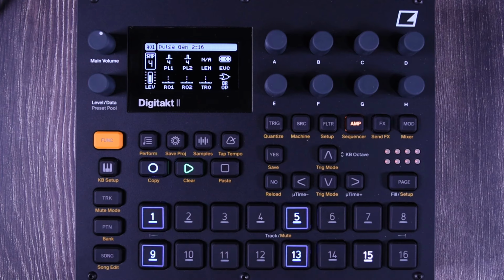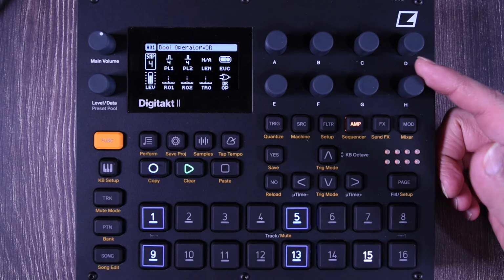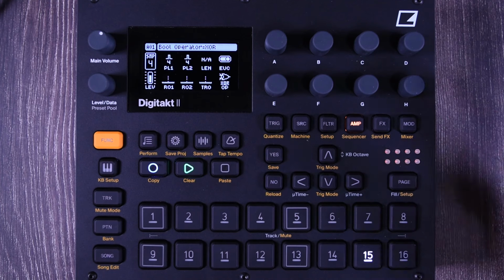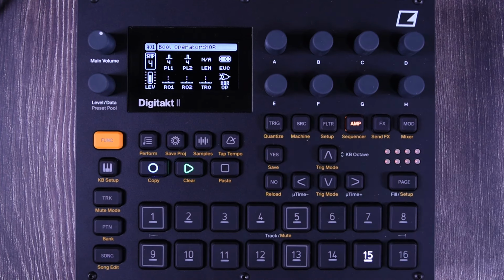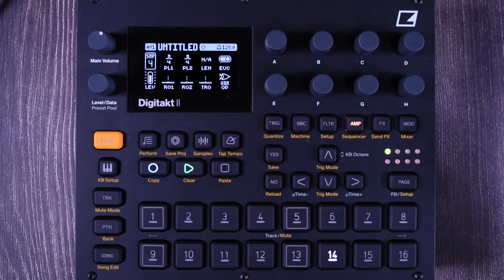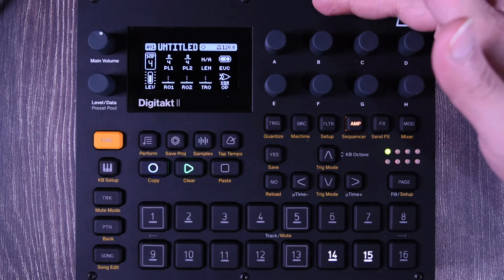1 and 5, 9 and 13. So if I go to the next operator, notice that we get full silence. The XOR means that the 1 and 2 play, and if they are positioned on the same step, it will not play. It means that the 1 will cancel the 2 and the 2 will cancel the 1. Now, if you use them on the same position, it makes no sense because you get total silence.